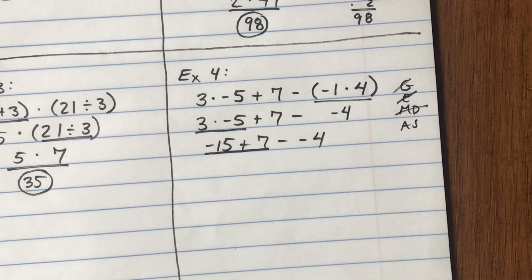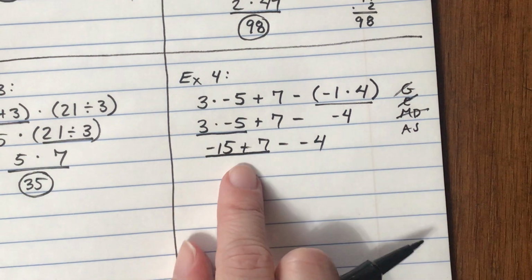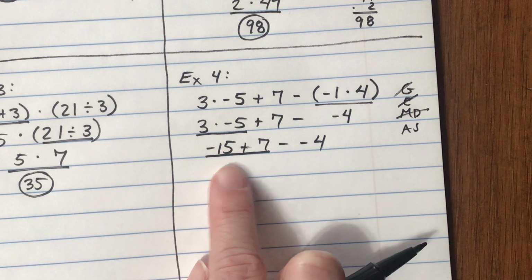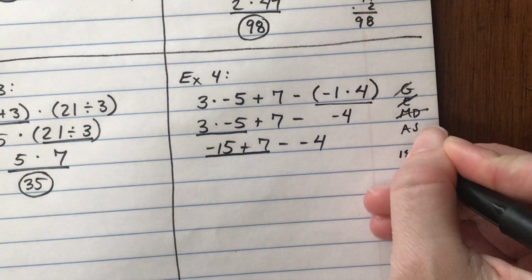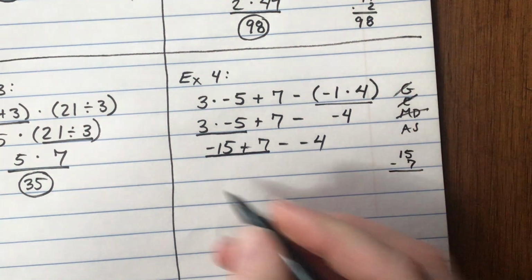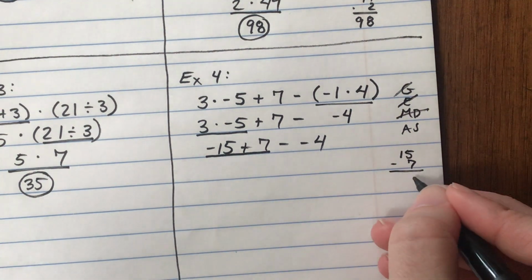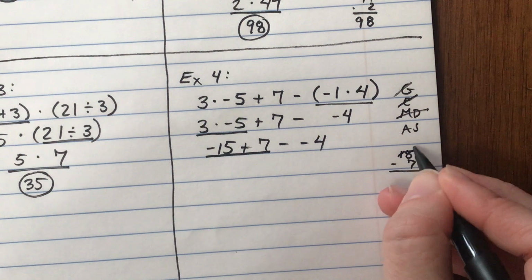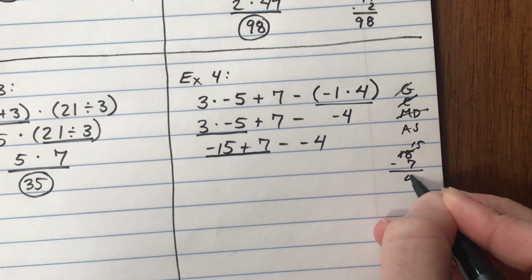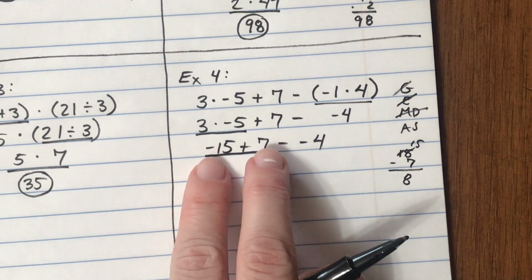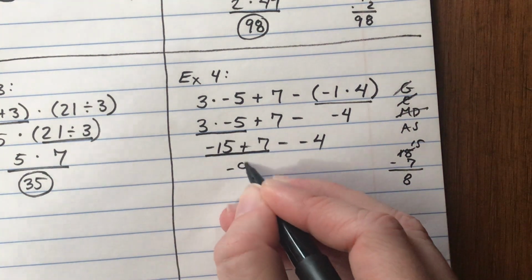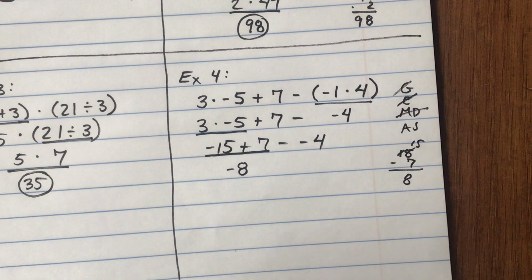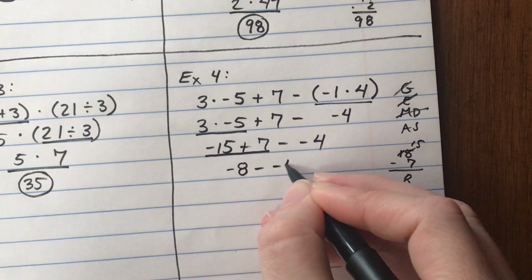So negative 15 plus 7. We have to think about our rules for adding integers. Negative 15 and this is positive 7, so 2 different signs. I'm going to come over here to the side and actually subtract them because they're different signs. 15 take away 7, you have to borrow, which gives you just 8. And then we look and say which one had more. Well, there were more negatives than positives, so negative 8. And then minus negative 4.